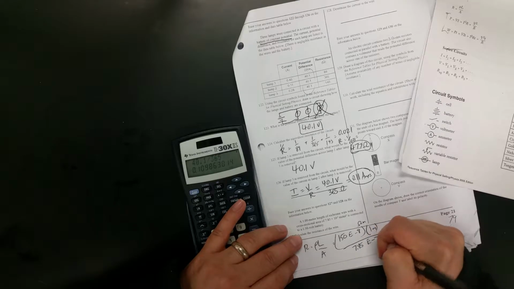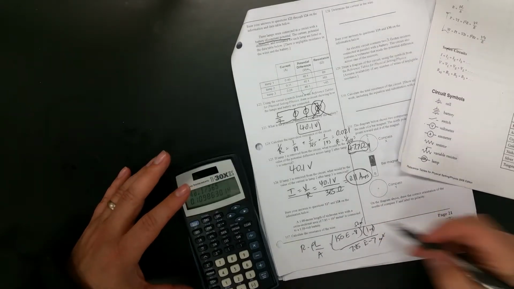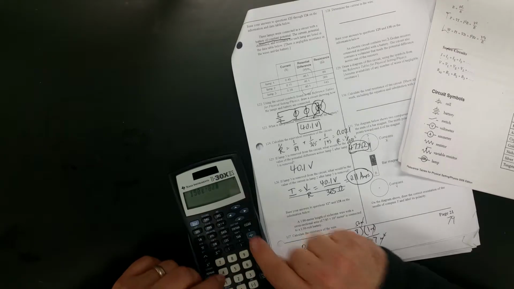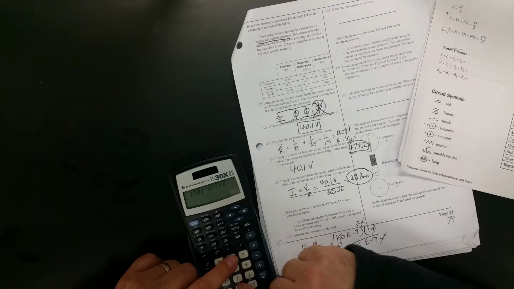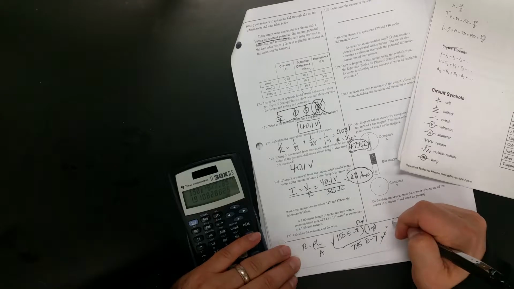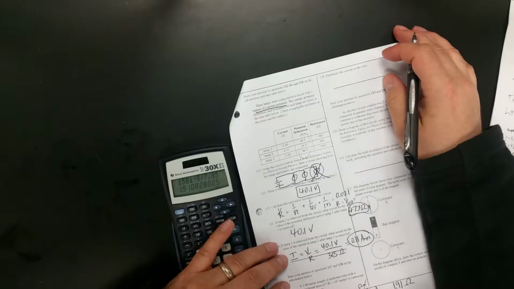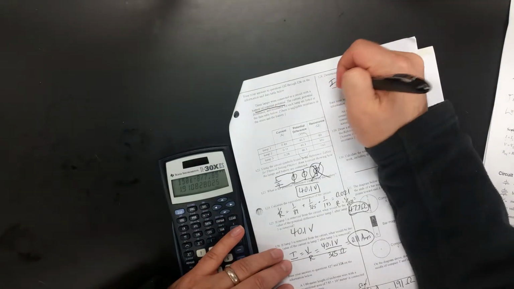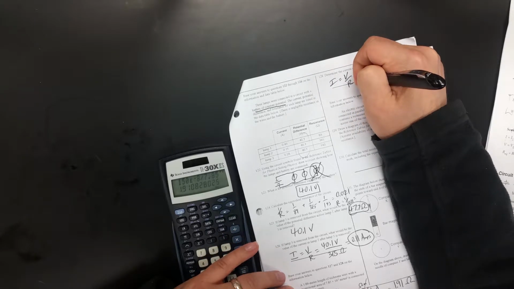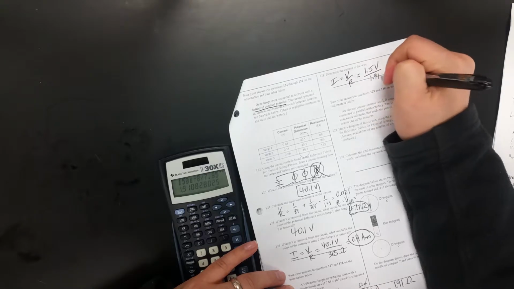7.85 E negative 7, in meters squared. So the meter squared cancels, that meter cancels that meter, which leaves you with ohms. 150 E negative 8 divided by 7.85 E negative 7 gets me 1.91 ohms. Determine the current in the wire. I equals V over R. 1.5 volt battery. Resistance is 1.91 ohms.